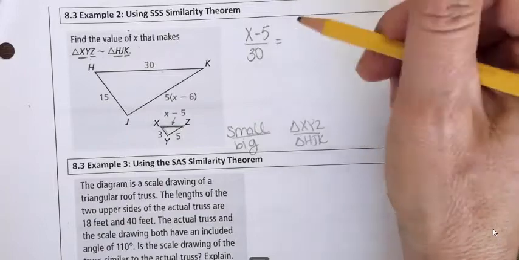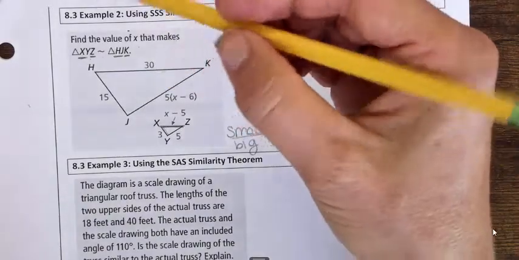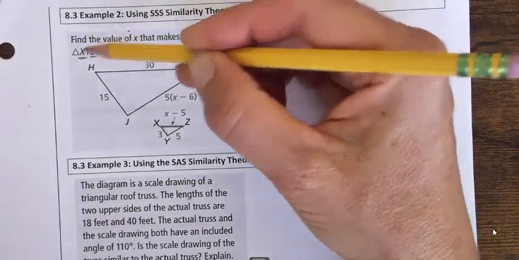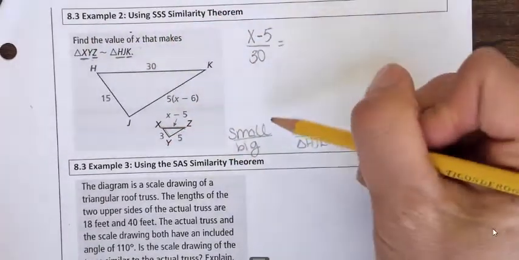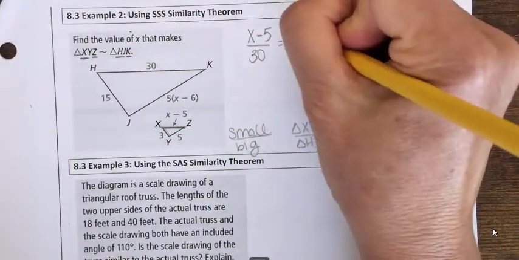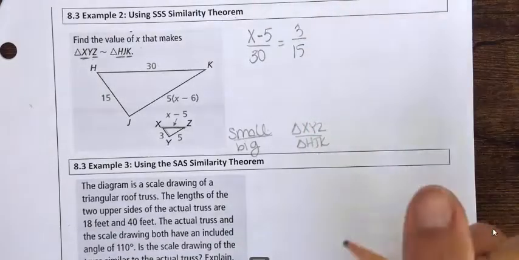Okay, so what was I saying again? So I'm going to do HJ and XY. Well, XY should go on top because I'm doing small. So 3 over 15.